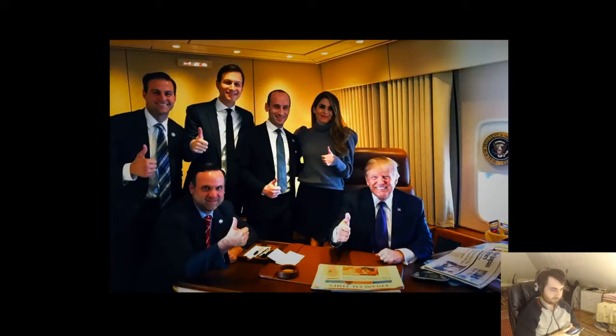Or it's just a picture. How do you see this picture? How do you see Q? How do you see the world?